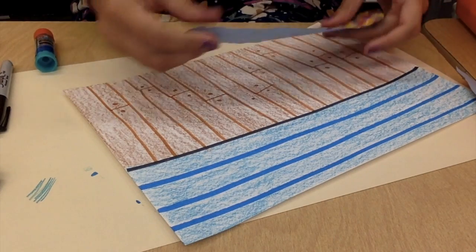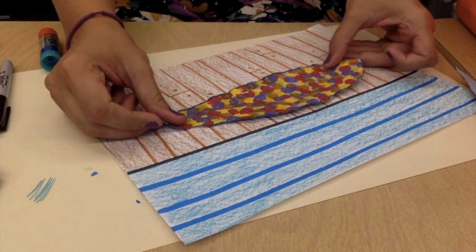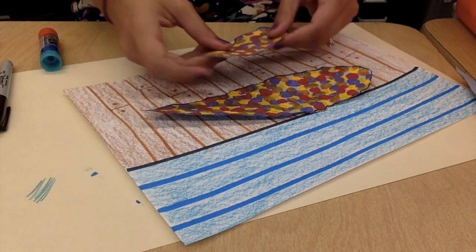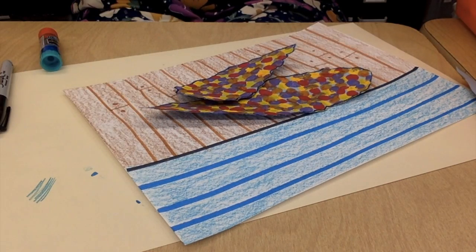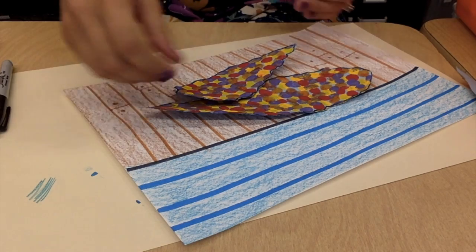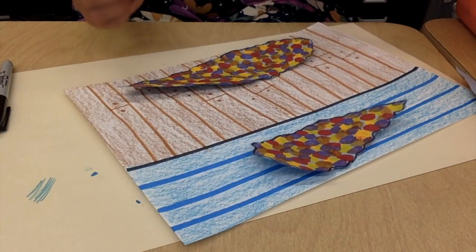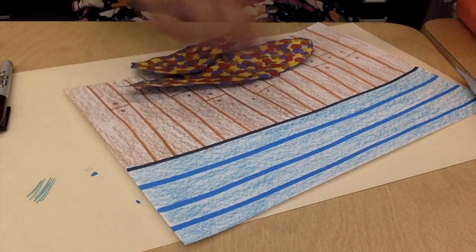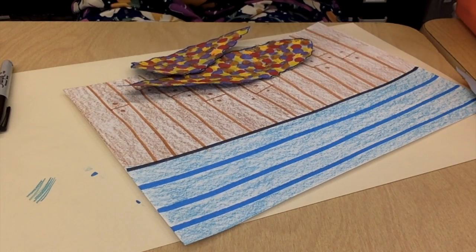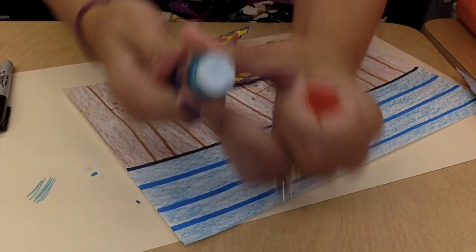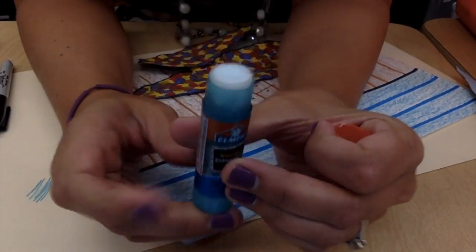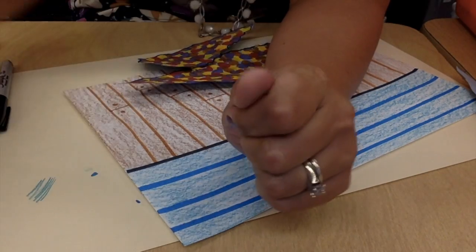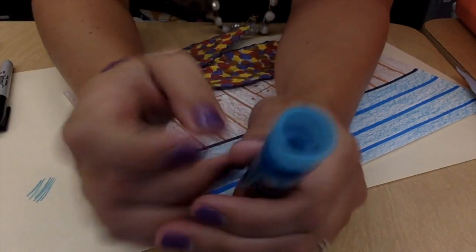But what I would do is place them in here and kind of get an idea of how you want them in your scene. So I like that. Now look, if you put it up here, it's going to look like it's floating in the air. So it needs to be under that line that you drew and on the table. If you get a glue stick that is empty, this one looks like it has glue, but it's really empty, just let me know and I will throw it out and get you a new one. Let me see if one of these will work.